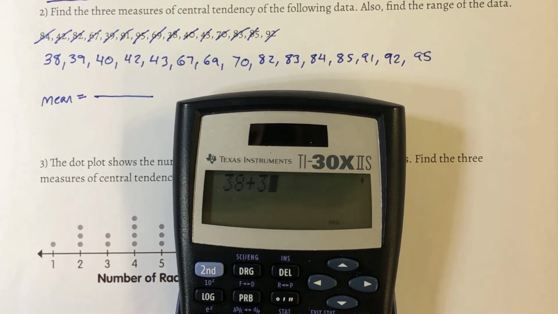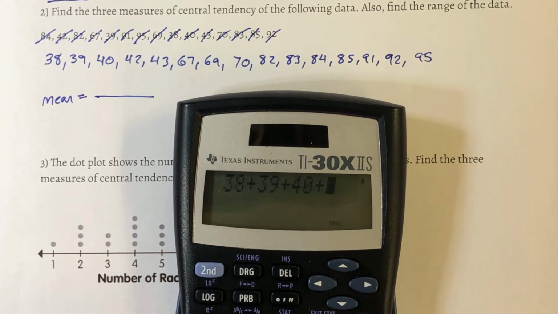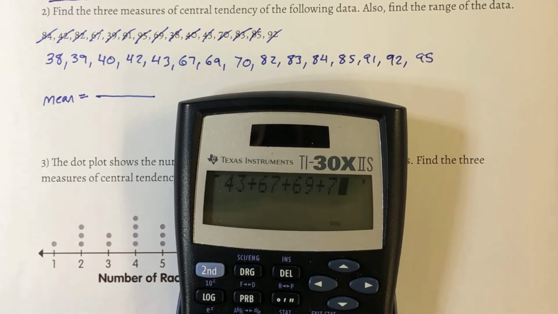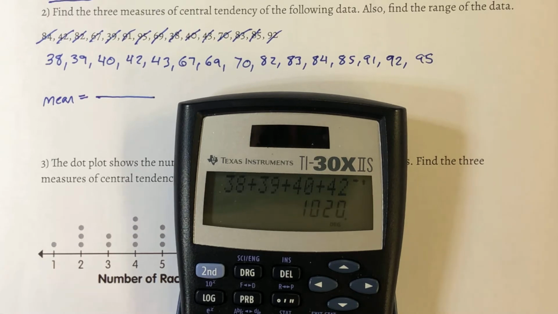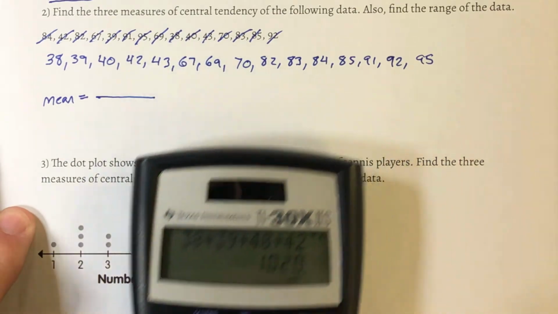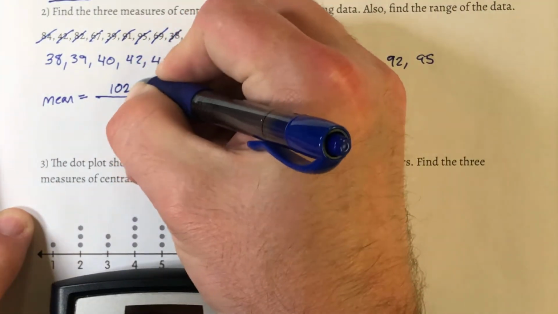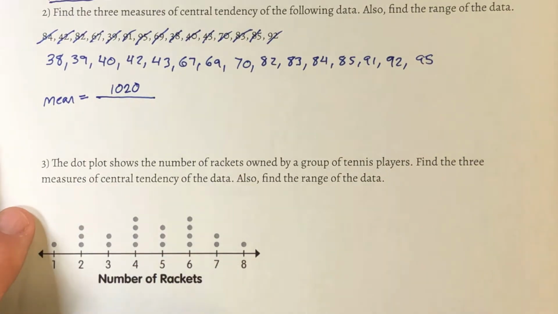So 38 plus 39 plus 40 plus 42 plus 43 plus 67 plus 69 plus 70 plus 82 plus 83 plus 84 plus 85 plus 91 plus 92 plus 95. Ooh, different number. So you should always double check yourself. It is 1020 though. How many values are there? 15. Counted that twice.